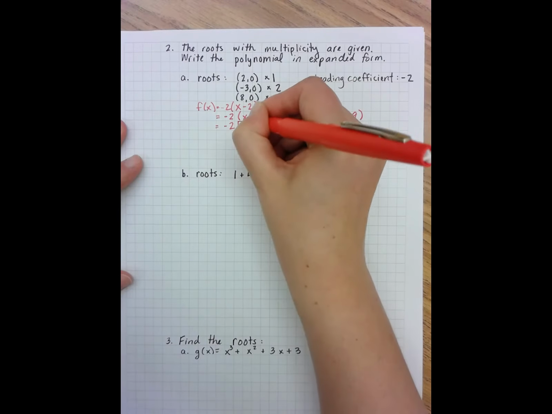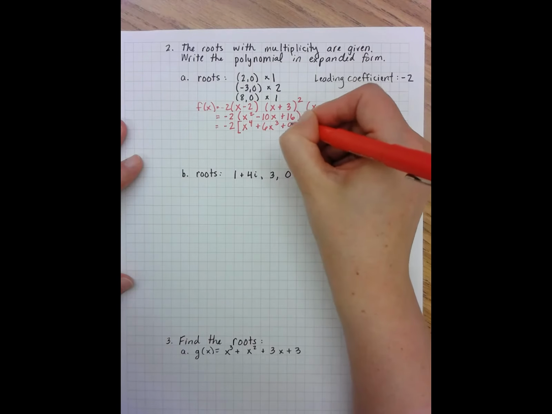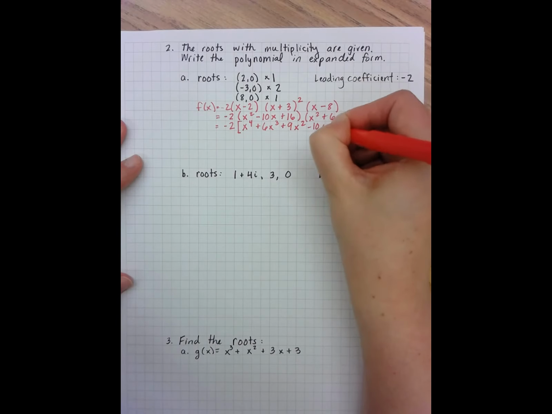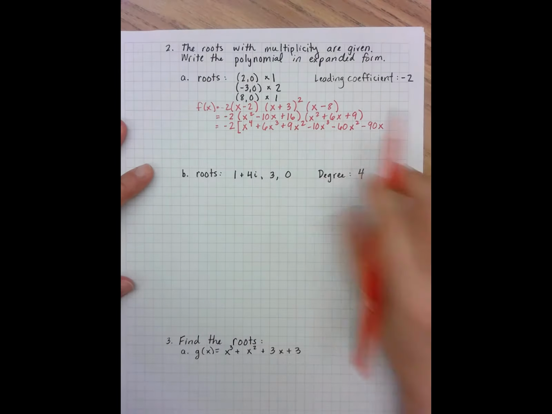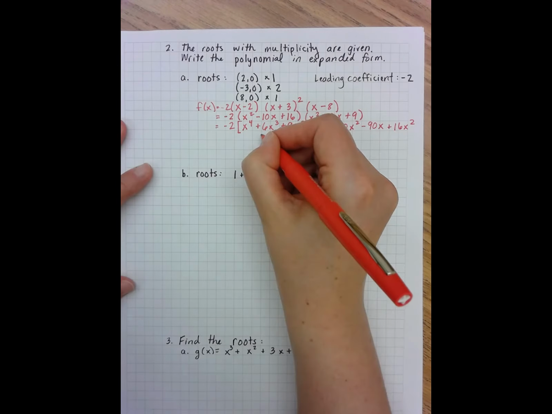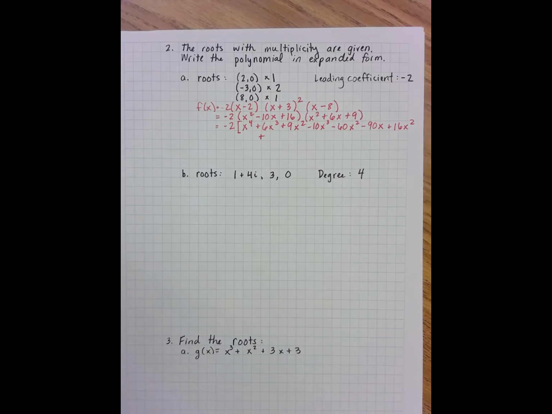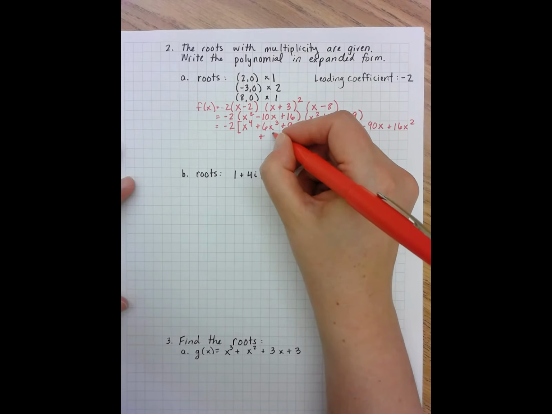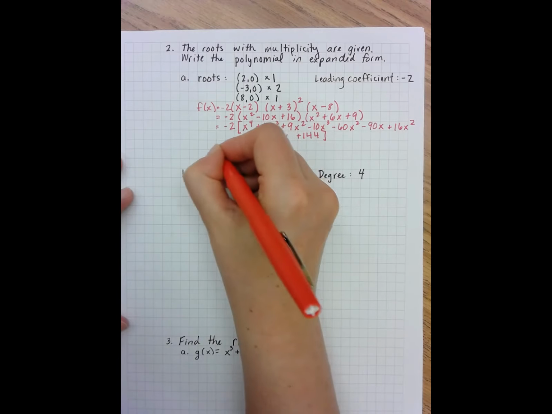So x squared times x squared, x to the 4th, x squared times 6x, 6x cubed, x squared times 9, 9x squared, then I'm going to do the negative 10. I have negative 10x cubed, negative 60x squared, negative 90x, then I'm going to do the 16, so I have plus 16x squared, plus 6 times 16, which is 96. So I have plus 96x, and then 16 times 9, which is 144. So plus 144.